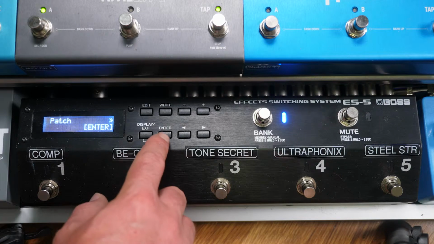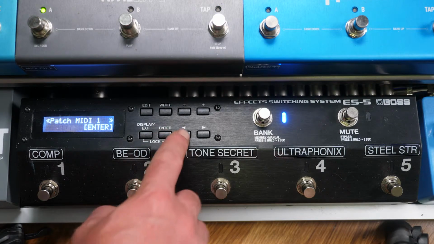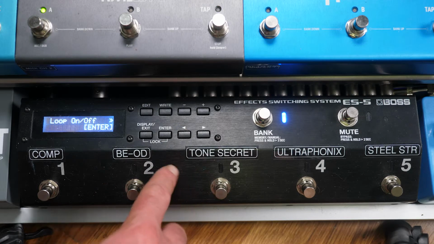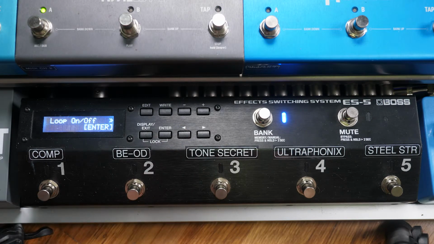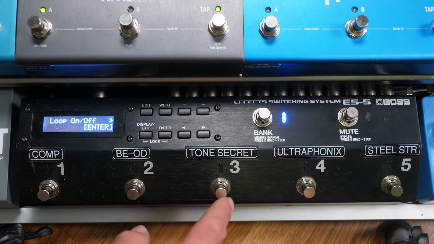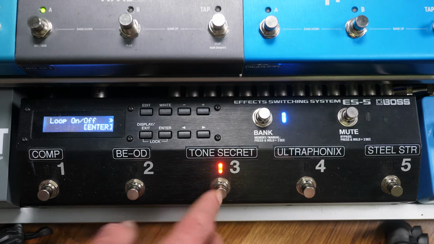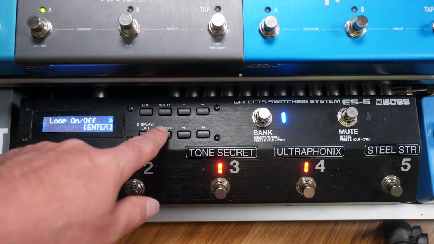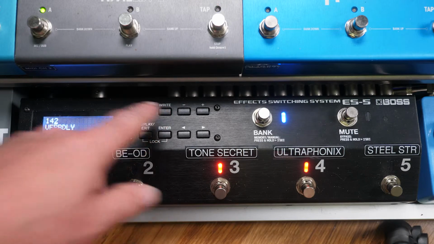Patch, I say enter. Now none of these menus matter when we're just controlling these buttons, so it doesn't really matter what they state here. In this case, what I might want to do is turn on the Tone Secret and the Ultraphonics. Now those pedals will light up. Now I just simply click right, which is the save button.